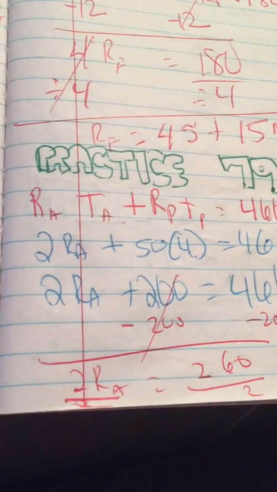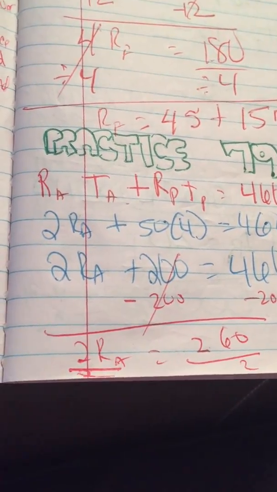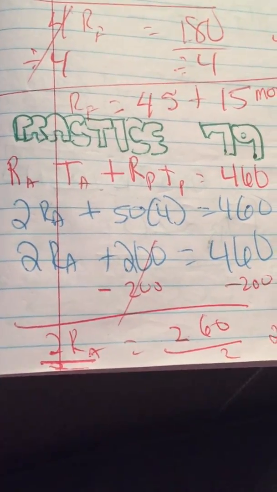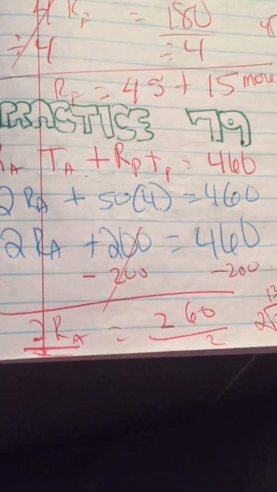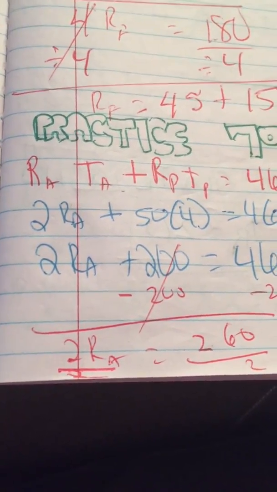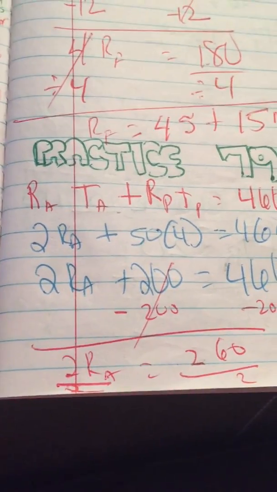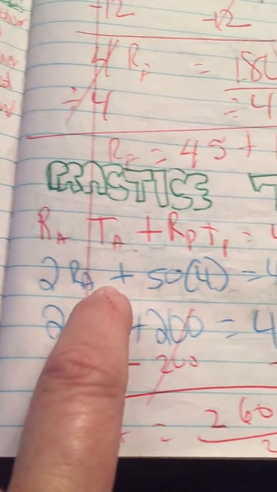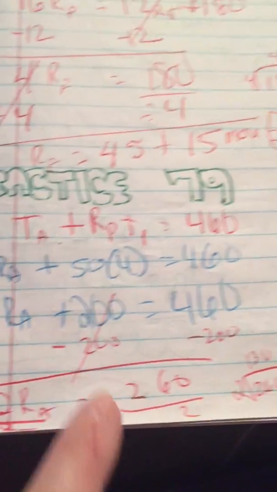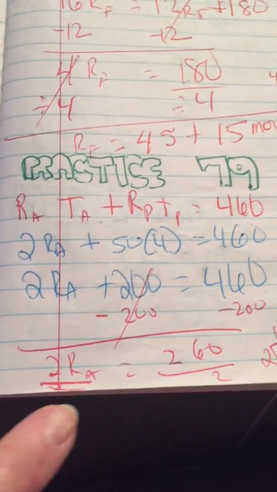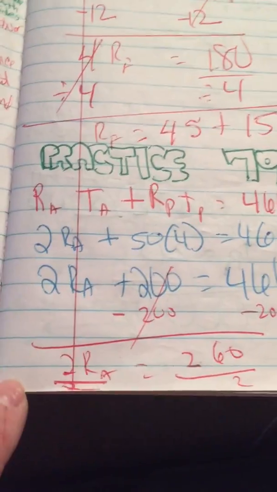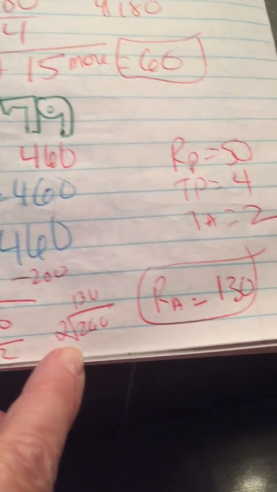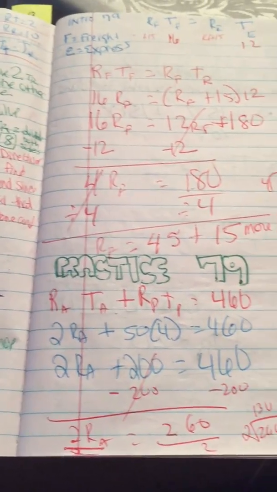Now let's move on to practice. RA times TA plus RP times TP equals 460. Now we're going to put the numbers in it, and that's what we're going to get when we get the numbers in it. Then we're going to start our solving by adding or subtracting both sides. And then we're going to divide to get our final answer, and it's stuff you've done before.